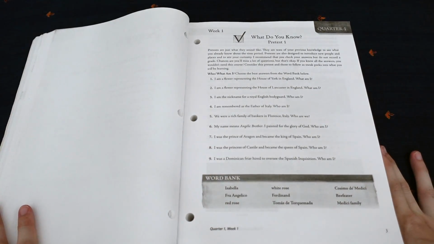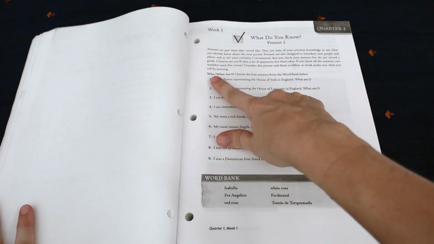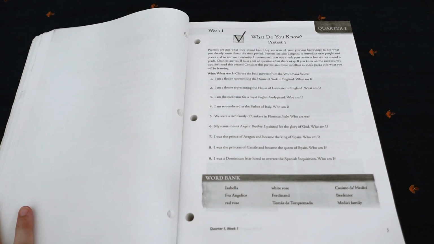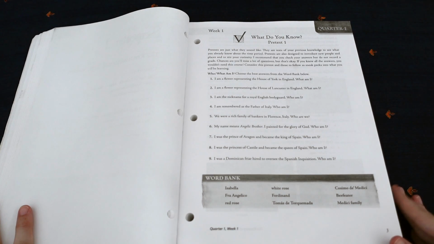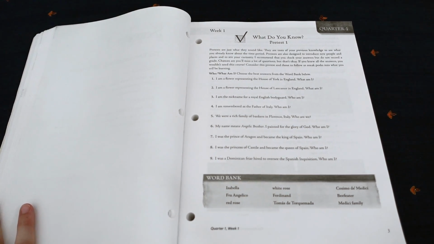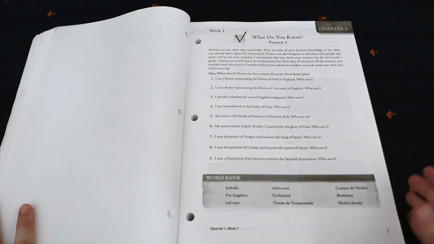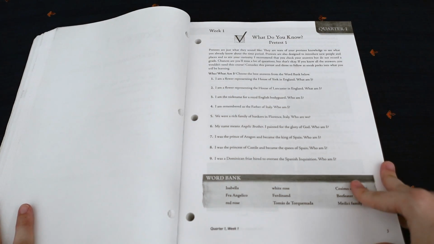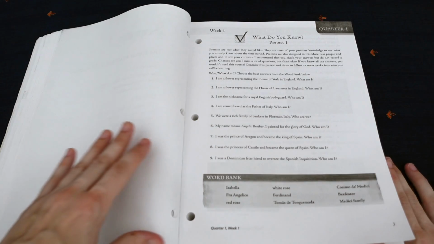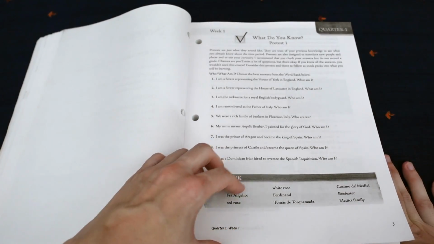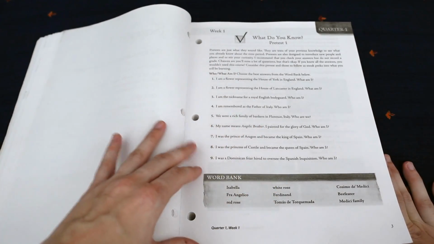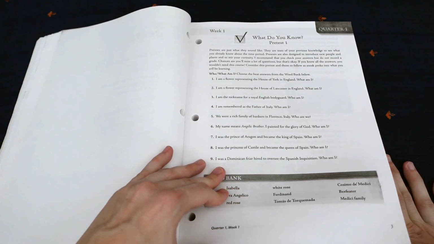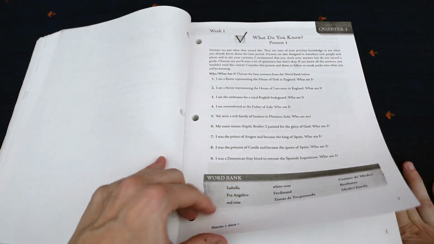So this is what a pre-test looks like. Here, it's very simple. Who or what am I? And then you're choosing answers from a word bank. Now, if your children have no experience with history yet, they're going to look at this and be like, who is Cosimo de' Medici? We don't know. We don't know the Medici family. We don't know what's going on here, and that's okay. But maybe if your children have already read some of this history, this is going to trigger some memories of what they've already learned about this period in history.